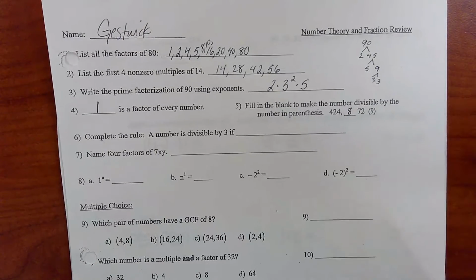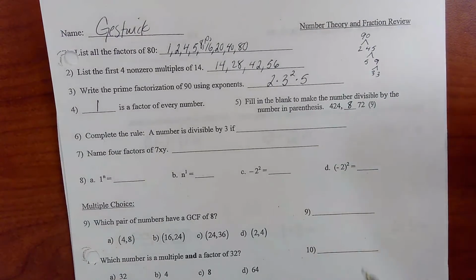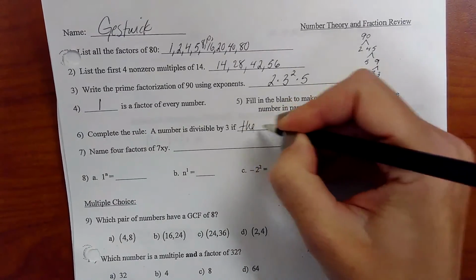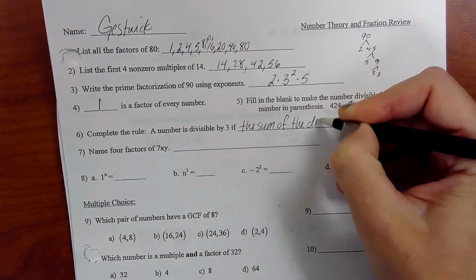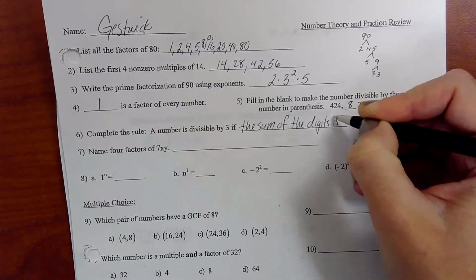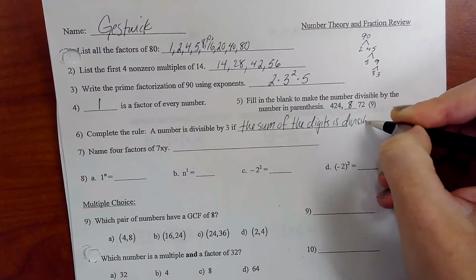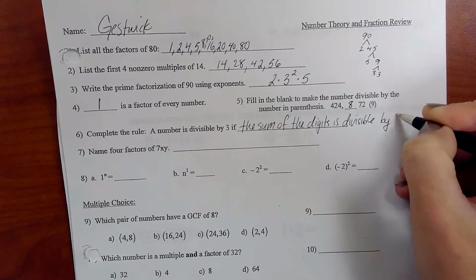Complete the rule. A number is divisible by 3 if the sum of the digits is divisible by 3.